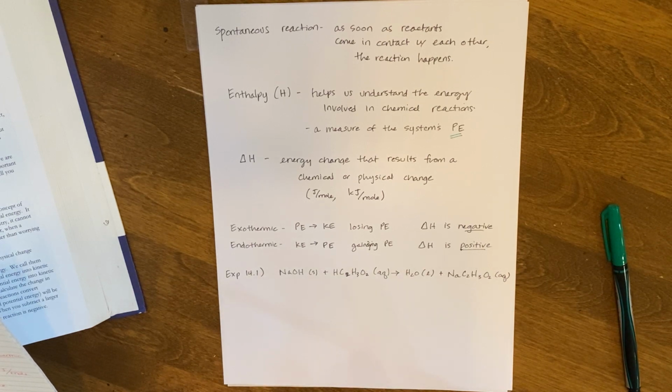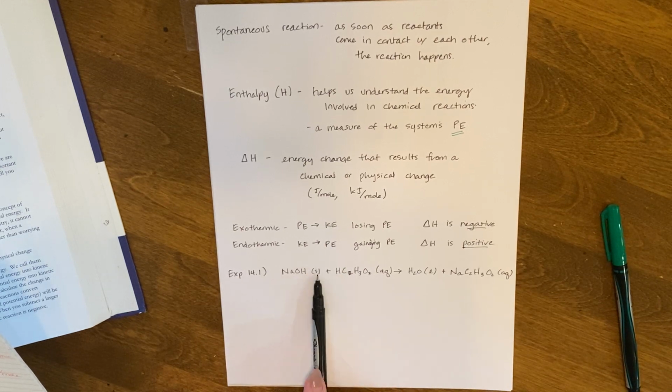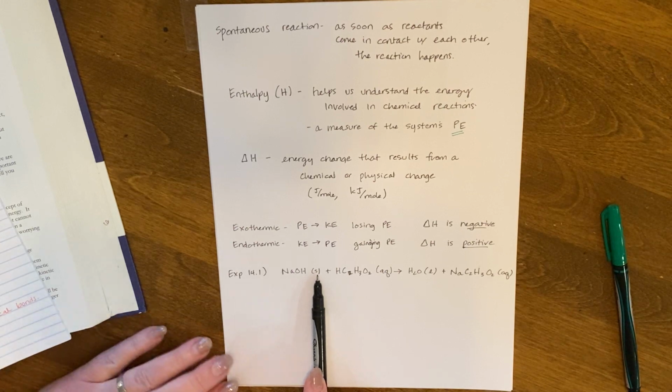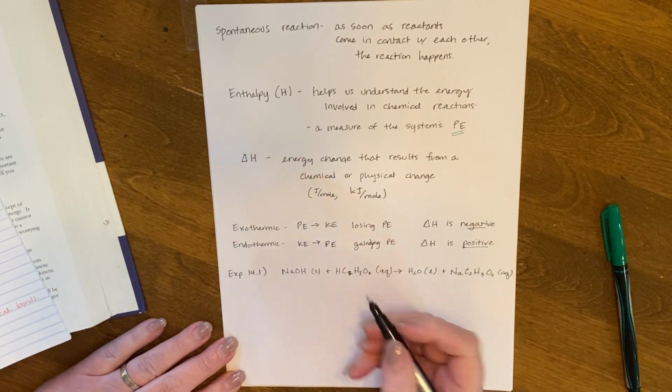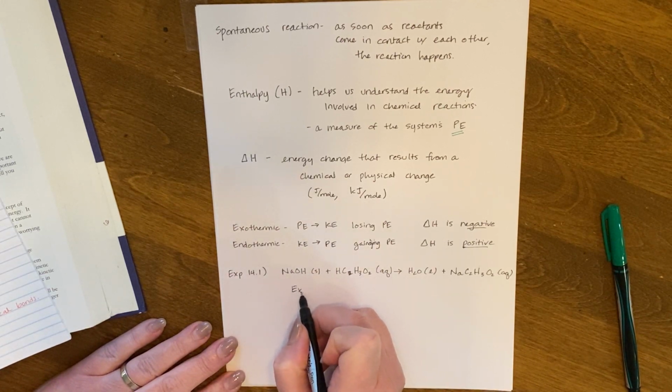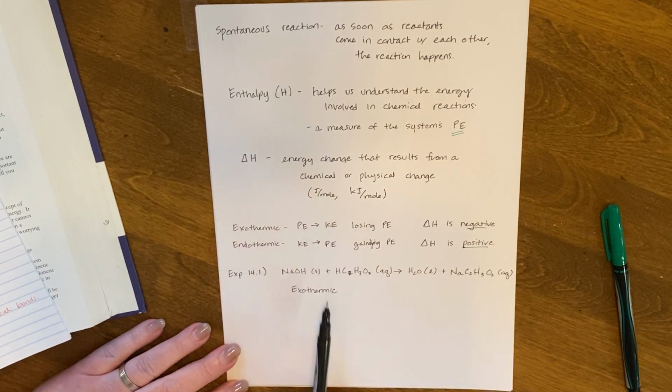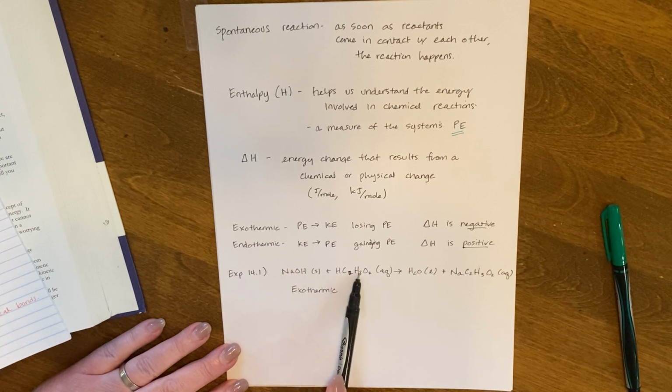So where did that heat come from? This equation, we gained heat, so where did that heat come from? Well, it came from the chemical reaction. So the chemical reaction, then we know, is exothermic, because if these two things were in the calorimeter, the temperature would go up.